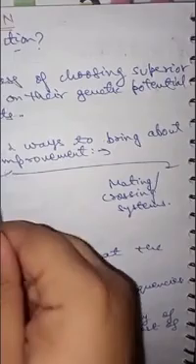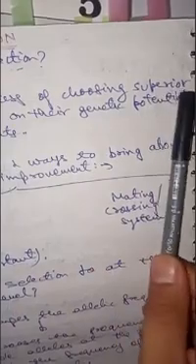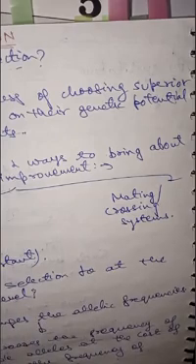Okay, now let us start with the notes, then we'll move on to the book. So what is selection? The topic name of the chapter and section is selection. So we should know first what is selection. It is a process of choosing superior animals based on their genetic potential and desirable traits. Simple. Process of choosing superior animals based on their genetic potential and desirable traits is called selection.